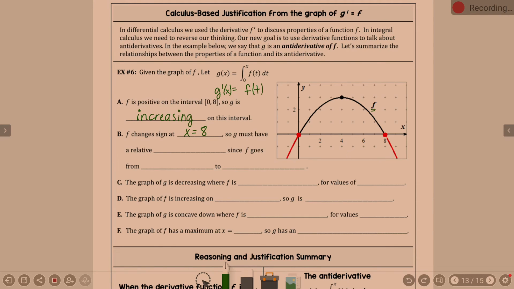So, g must have a relative what since f goes from blank to blank? There's going to be a relative maximum, since f goes from positive to negative. That's old news, right? Okay.